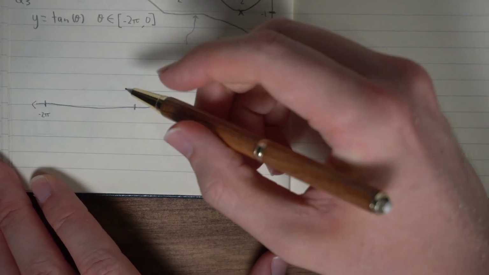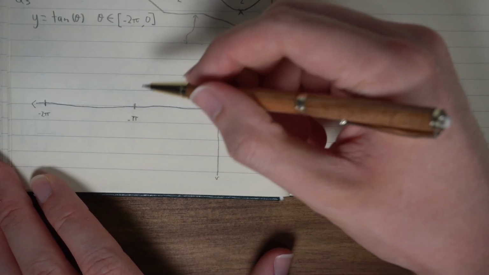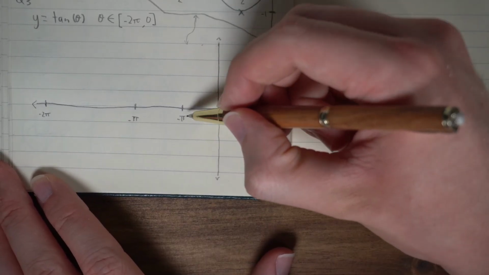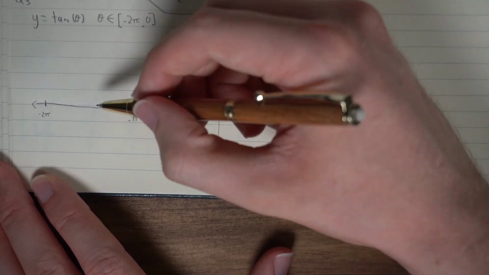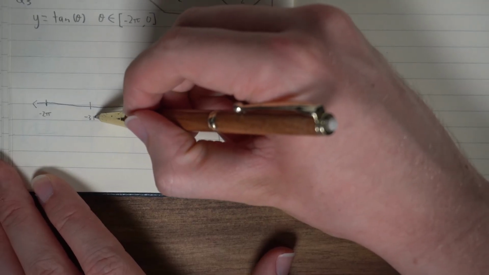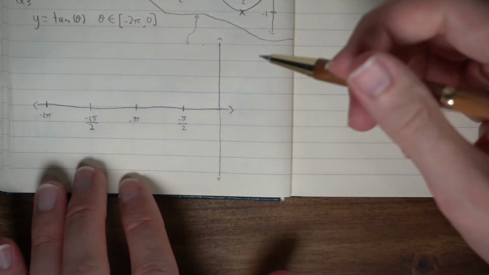Even though, as we'll see in a second, tan's a little bit different. So we might need a bit more than these quarters here just to work out what's going on. But we'll put them in. I think it'll be helpful.